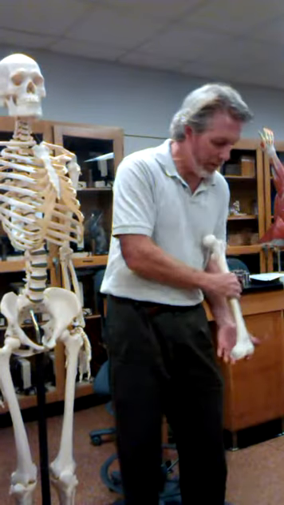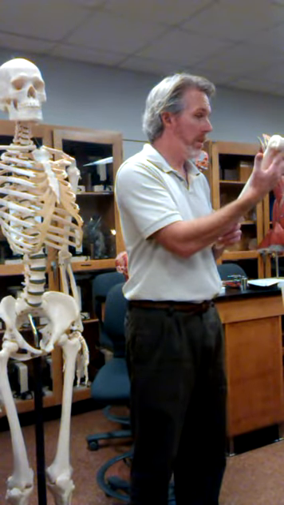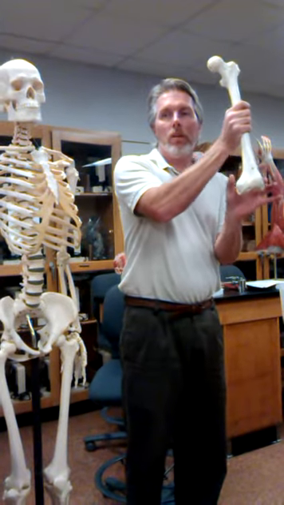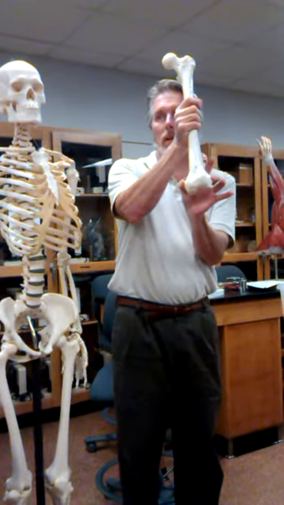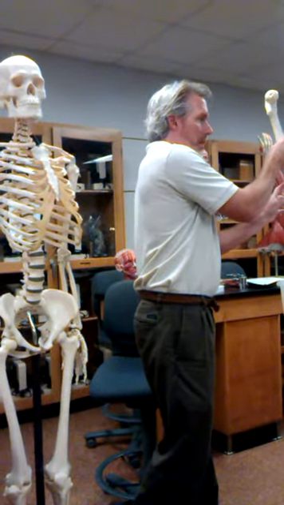These must be the condyles, articulating with the tibia, and because this is a left, this must be the lateral condyle, this must be the medial condyle. Lateral out, medial closer to midline, and as I said before, between the condyles, intercondylar notch or fossa, and above the condyles, lateral and medial epicondyles.